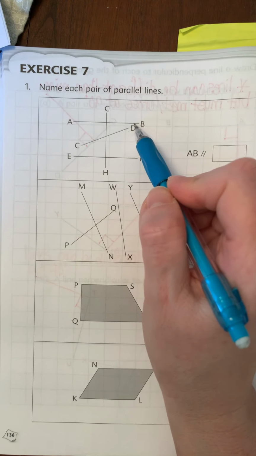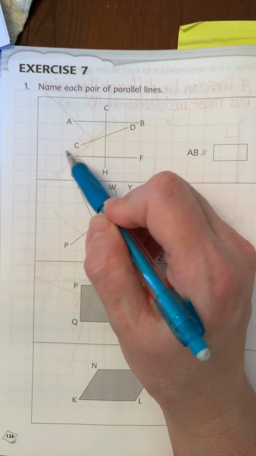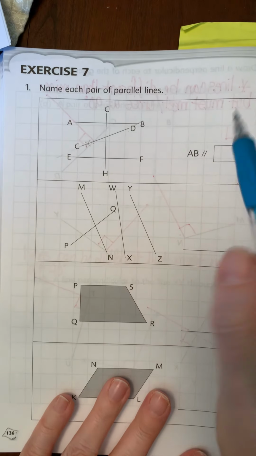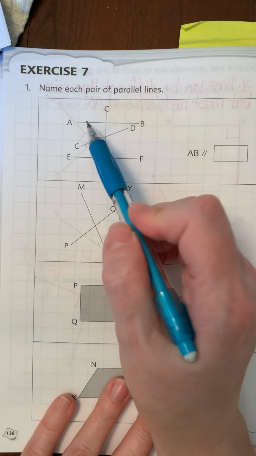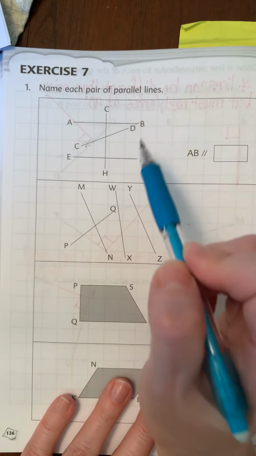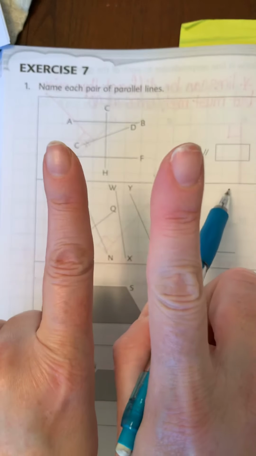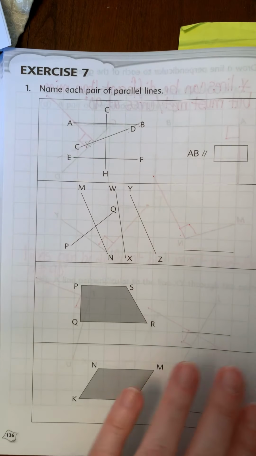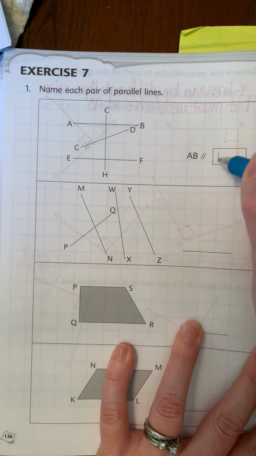And if you keep going, it's going to intersect here and it's going to intersect here. So we know it's not that one. We know that AB is parallel. This line has a parallel friend like railroad tracks. AB is parallel to EF.